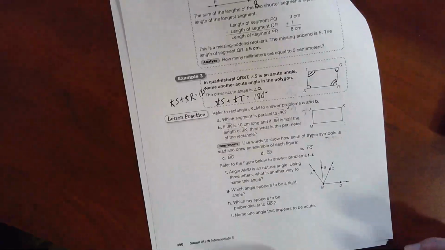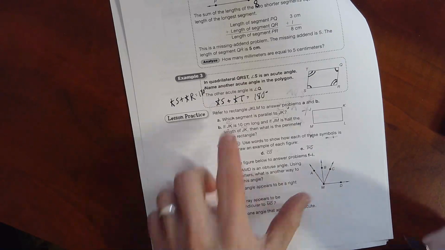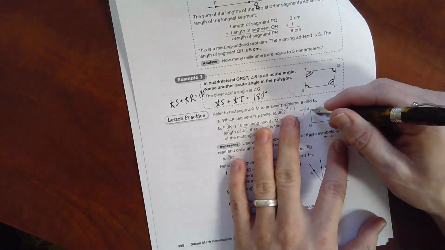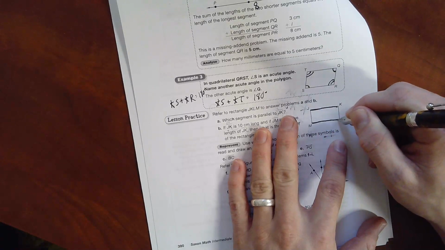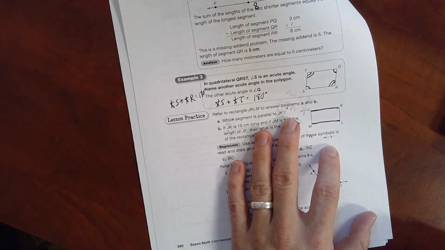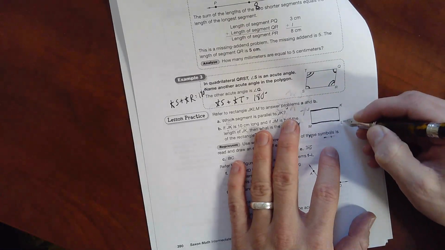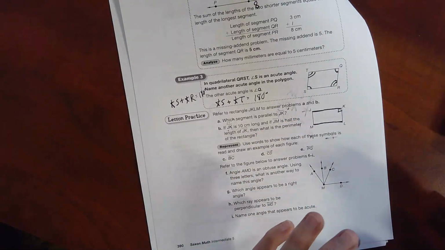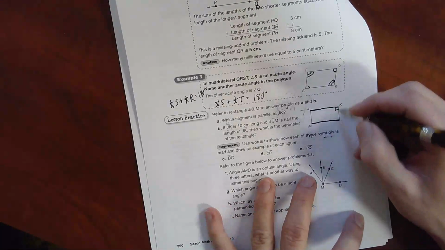Now the lesson practice. Refer to rectangle JKLM and answer problems A and B. Which segment is parallel to JK? Well, we already know it's a rectangle. They gave us that. So if it's a rectangle, we know that this and this have to be parallel to each other, just like JM and KL have to be parallel to each other. Also, I know that KL is perpendicular to JK. Those are just things that I know because it is a rectangle. Which segment is parallel to JK? So JK, so ML.